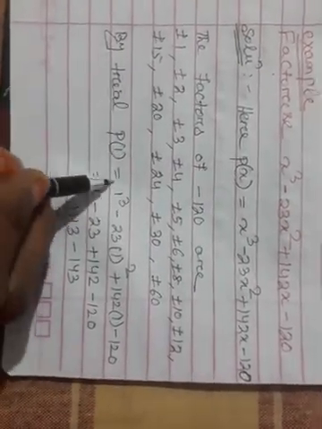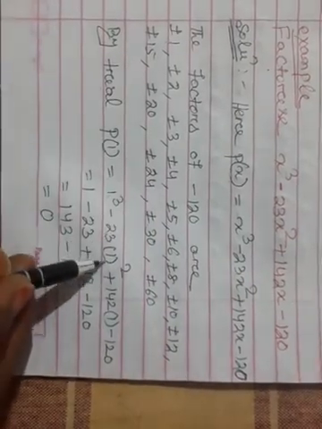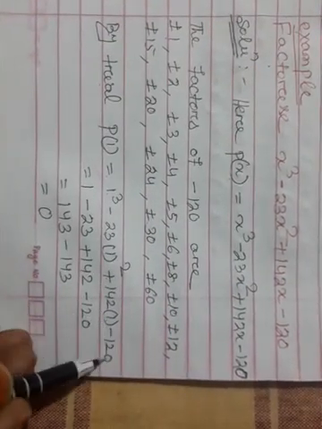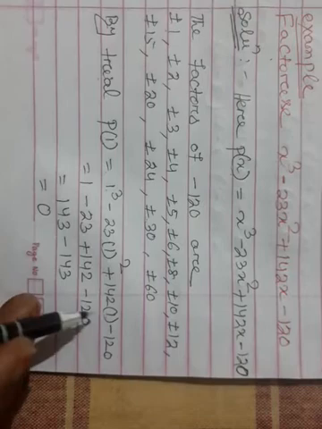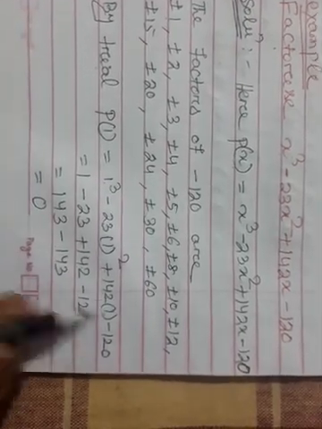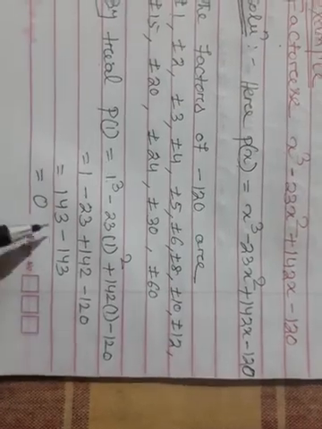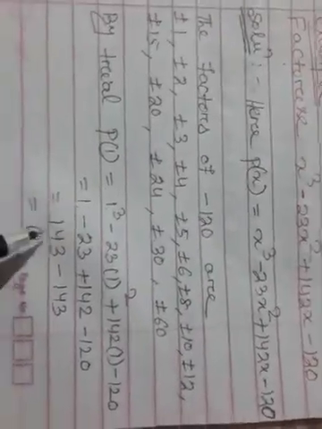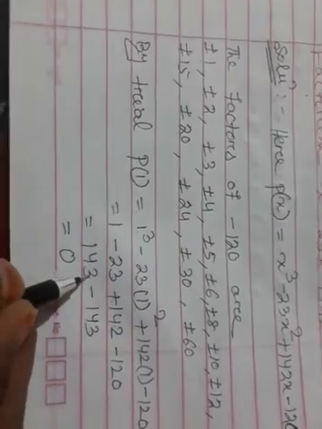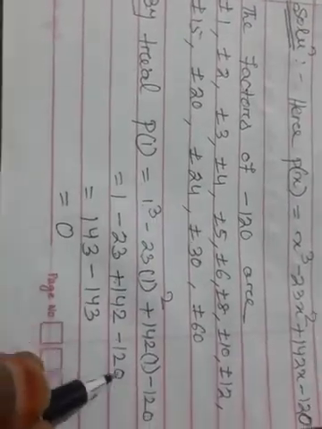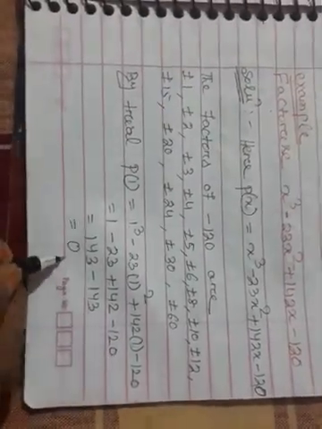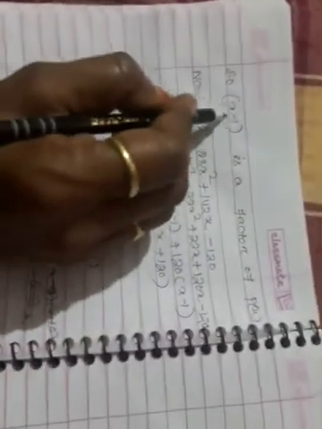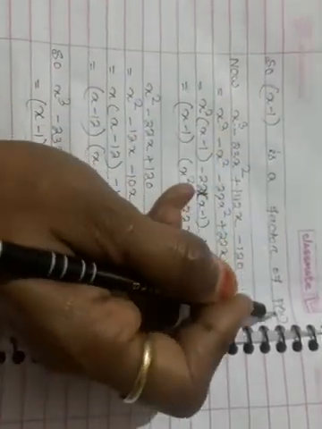By trial, P(1) is equal to 1 cube minus 23 into 1 square plus 142 into 1 minus 120. 1 cube is 1, minus 23 into 1 square, that is 23, plus 142 into 1, 142, minus 120. 140 plus 1 is 142, plus 1 is 143, minus 23 minus 120 is minus 143. 143 minus 143 is equal to 0. So P(1) is equal to 0. So x minus 1 is a factor of p(x).